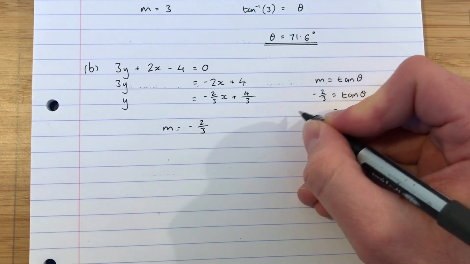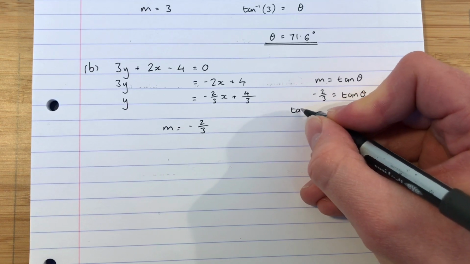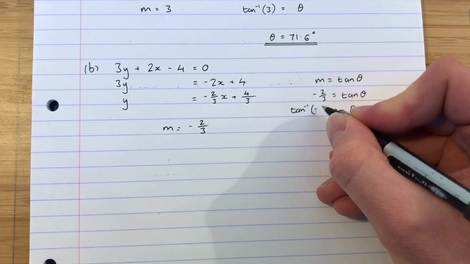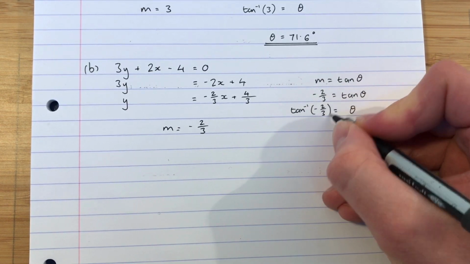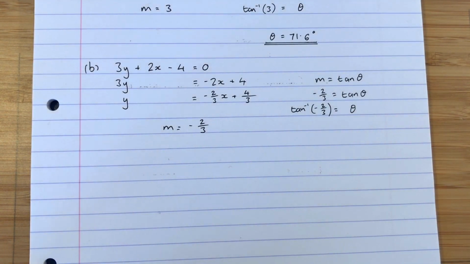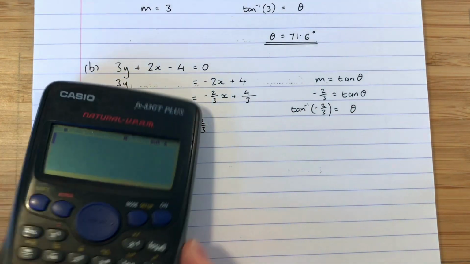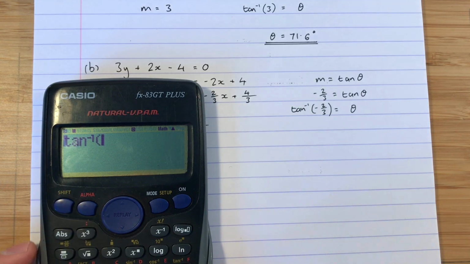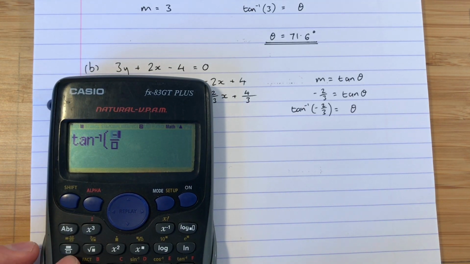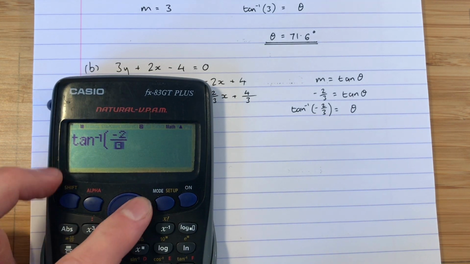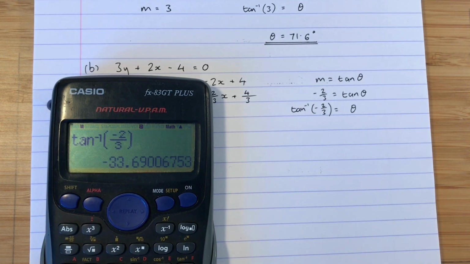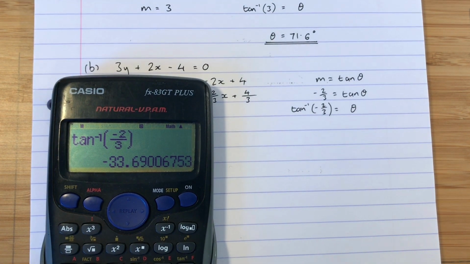We'll take the tan to the opposite side and we will do the inverse tan of negative 2/3. The inverse tan of negative 2/3 gives me a negative answer. So the answer to tan to the minus 1 of negative 2/3 is negative 33.69.